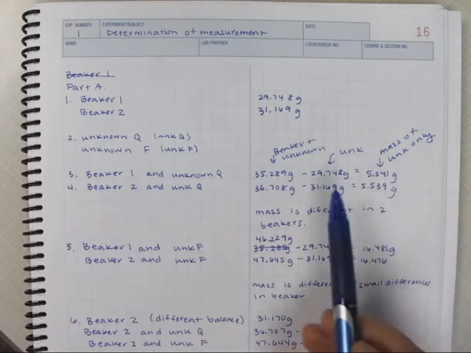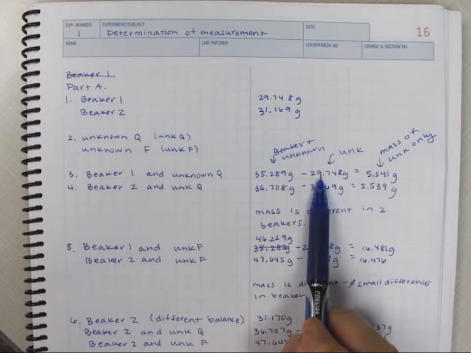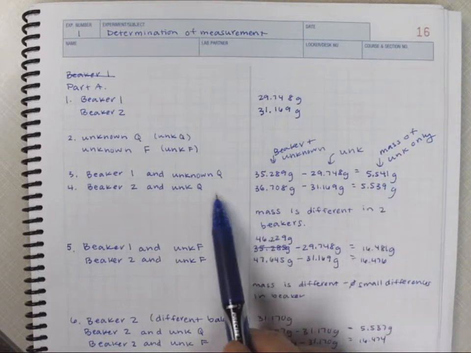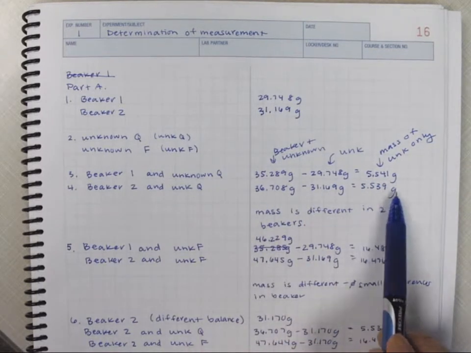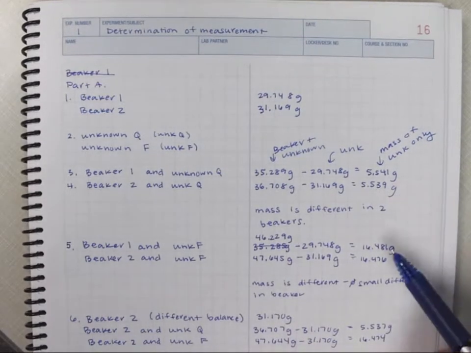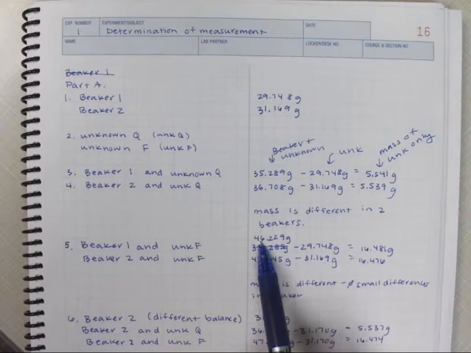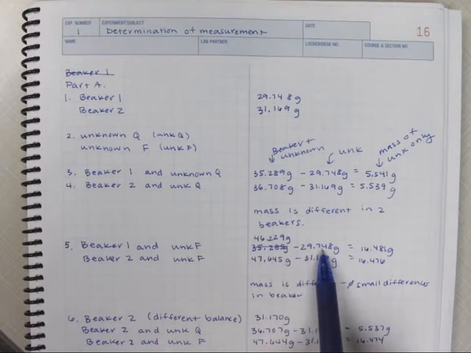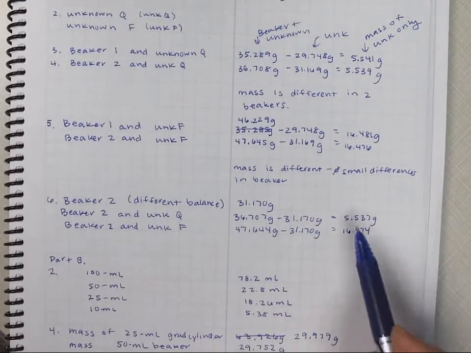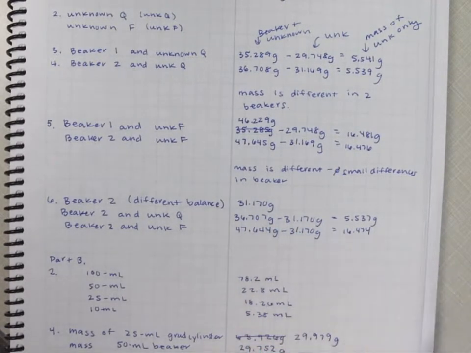You would subtract the combination of the two and then subtract the mass of the beaker to get 5.5 for 1. And this is measuring it with the second beaker, so notice that the masses are slightly different. The other thing is the same for the second object. You'd have the combination of the mass of the beaker plus the unknown and then subtract the mass of the beaker. And then you do the same thing for a different balance. Notice that the values again are slightly different.